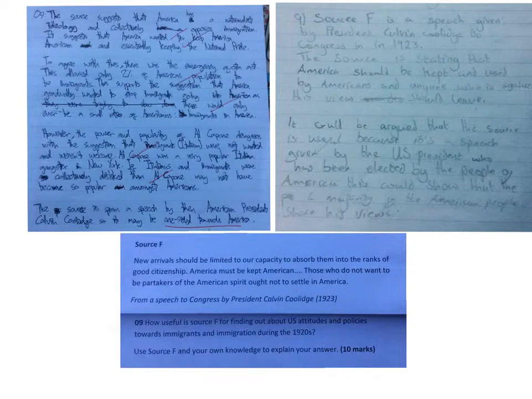Now, this first answer starts off well with a clear summary of the source, making a couple of good inferences. It then has some really good knowledge, so it talks about the Emergency Quota Act, American attitudes to immigration, and also looks at the flip side and uses knowledge to disagree with the source. So it talks about Al Capone and how, in fact, some immigrants were seen in America as popular celebrities. Where this answer falls down, though, is the statement about the provenance. It literally states the provenance and says that it's one-sided, however, it then doesn't go on to explain this or reach a conclusion.